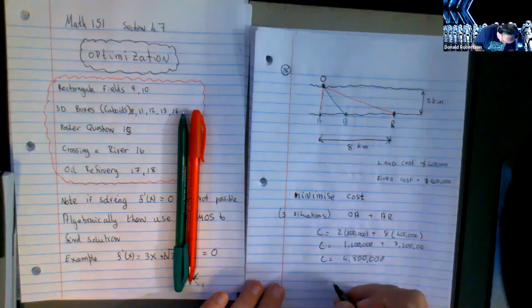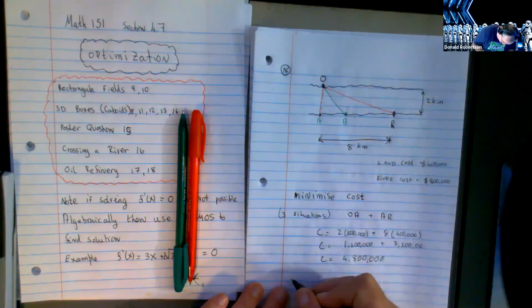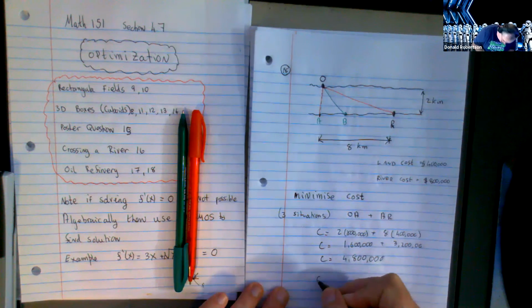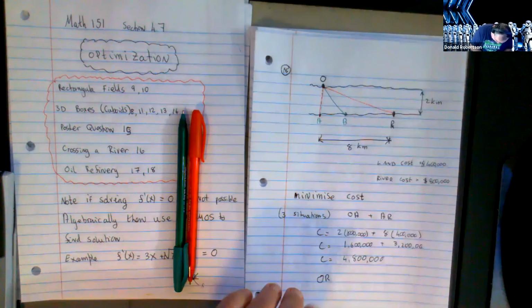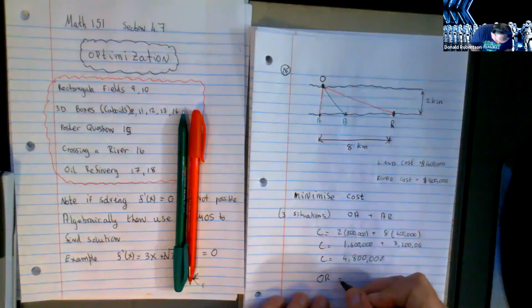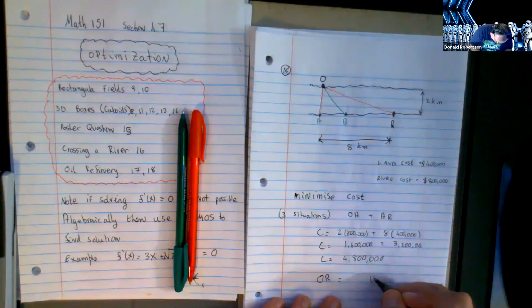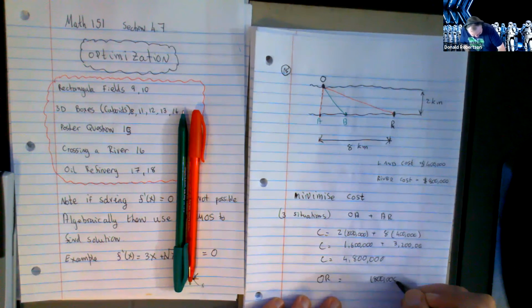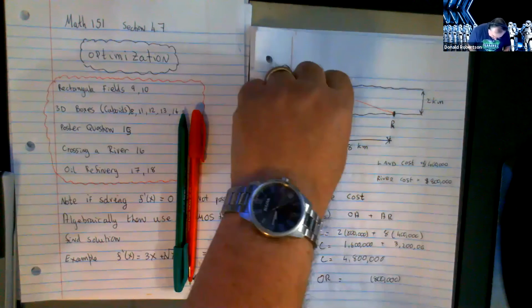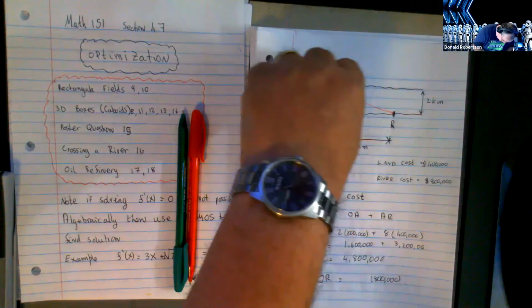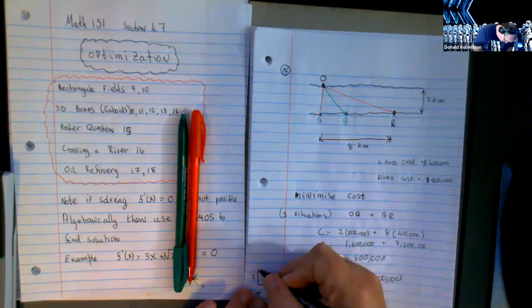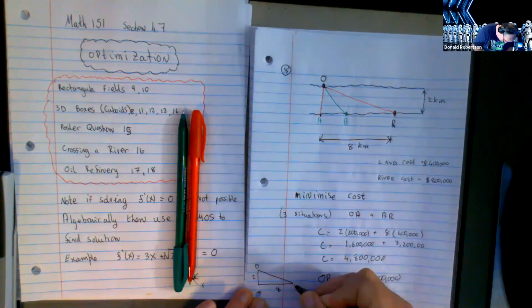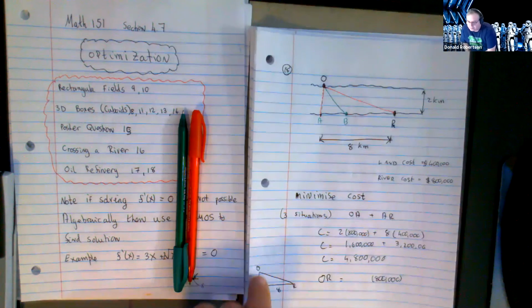My second situation would be just doing OR, a straight line from O straight to the storage tanks. Now, in that case, it is going to cost me 800,000 for every kilometer, but I now need to know what the distance OR is. Well, there's a lot of little pictures going on here, but this distance is 2, and this distance is 8, and OR is that one. Would you agree that OR is just Pythagoras again?